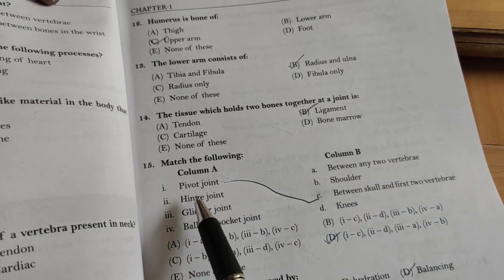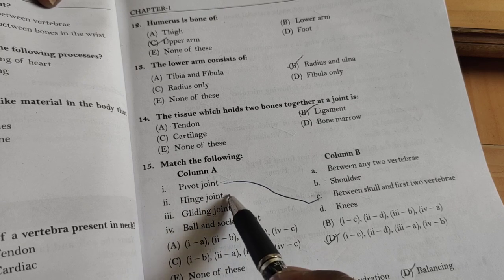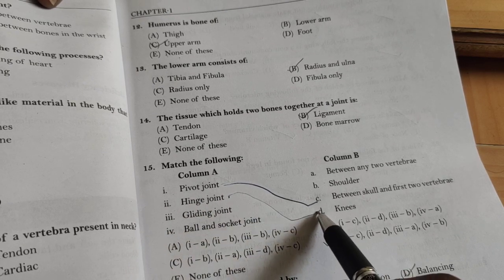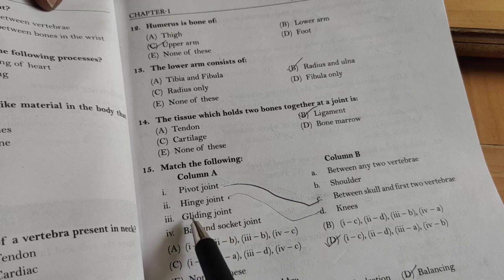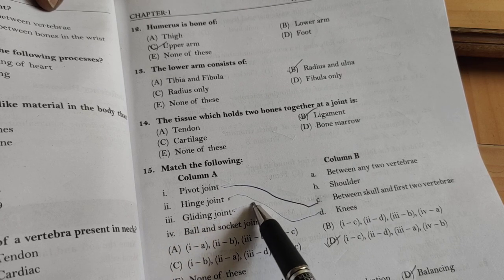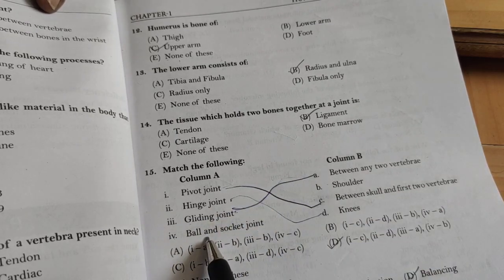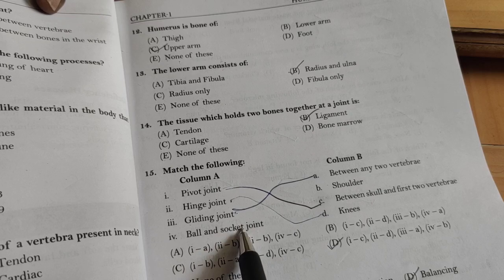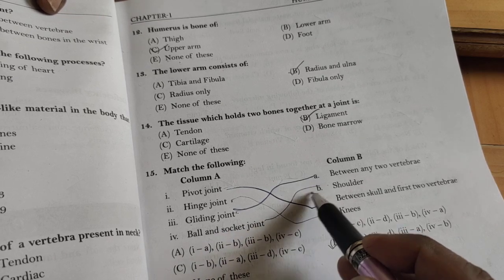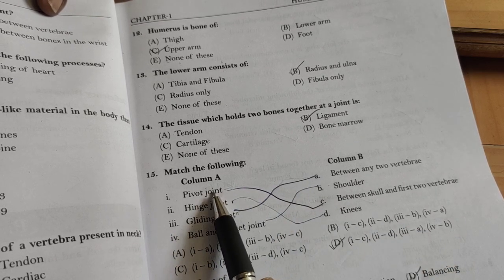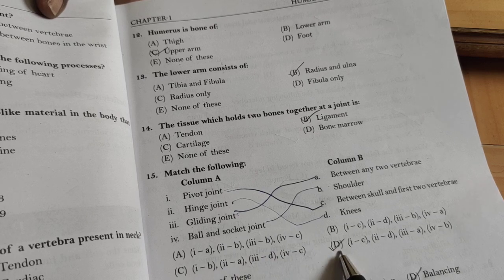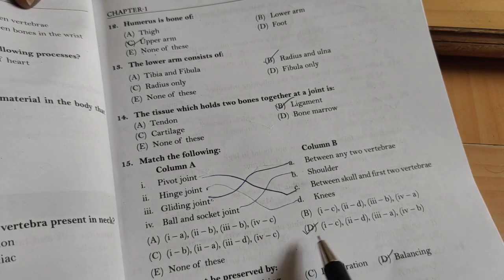Okay. Next, hinge joint. Where is it present? It is present in the knees. Next is gliding joint. It is between any two vertebrae. Okay. Next is ball and socket joint. It is present at the shoulders. See, these options are at the option D.